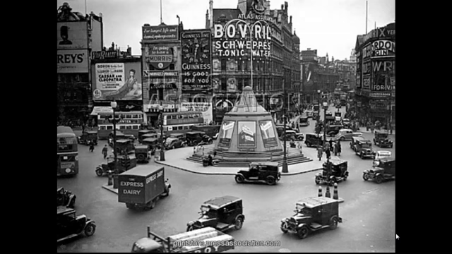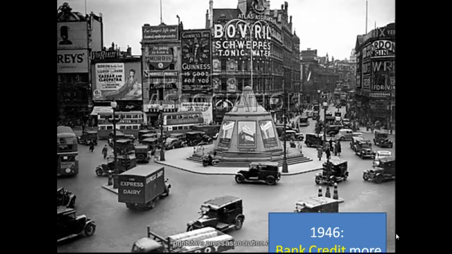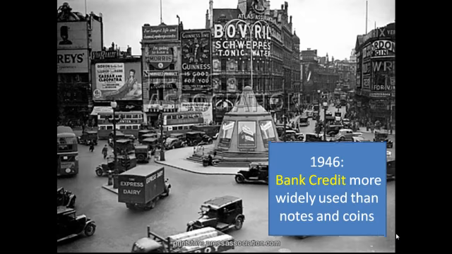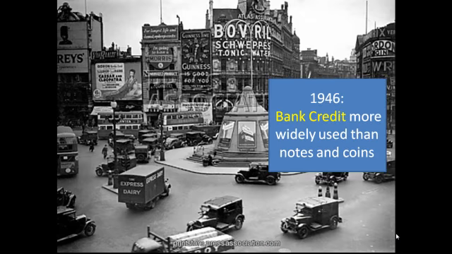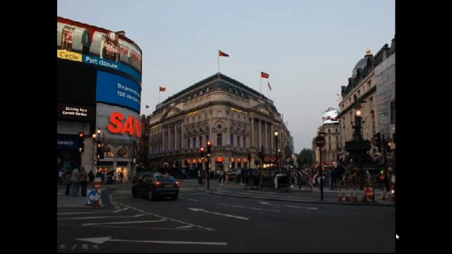If we now fast forward a bit to 1946, an astonishing change gradually occurred. Government-issued notes and coins now only made up 46% of the money supply. The rest was chequebook money, created out of thin air when banks extended loans. If we fast forward again to the present day, the gradual takeover by chequebook money is almost complete.